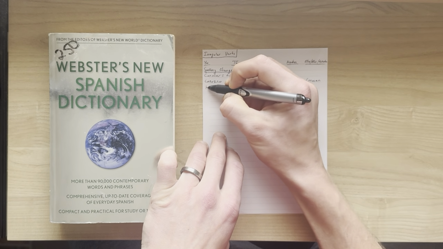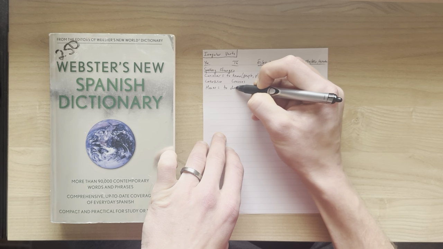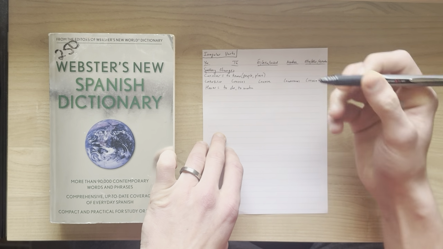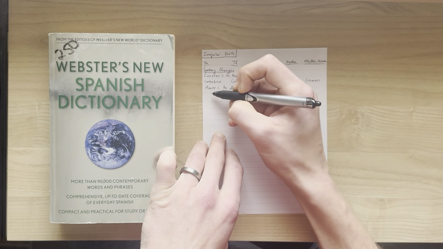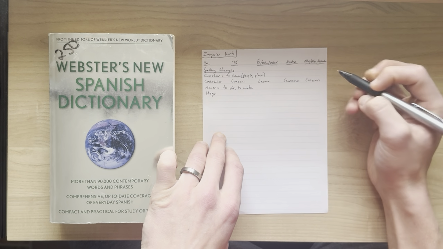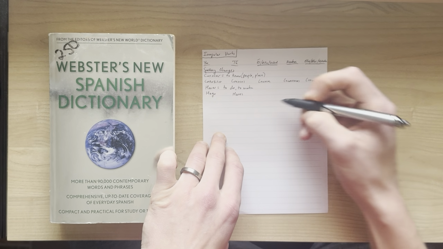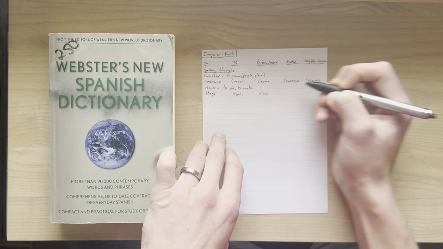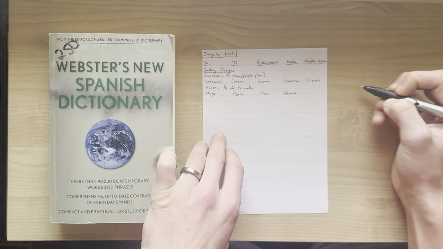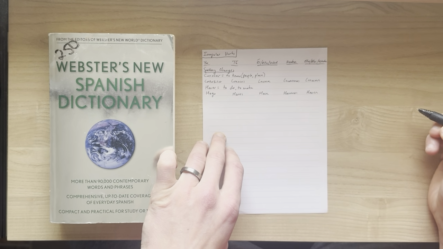Next is going to be hacer, which is to do or to make, like make your bed kind of thing. The yo form is going to be hago, H-A-G-O. Haces, hace, hacemos, and hacen. Hacer.